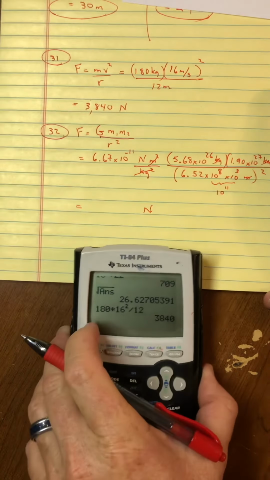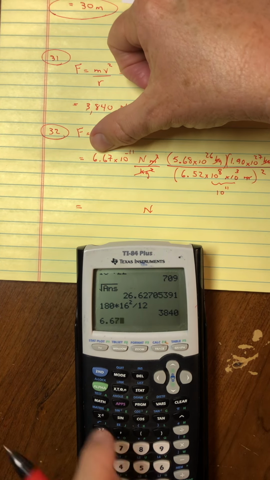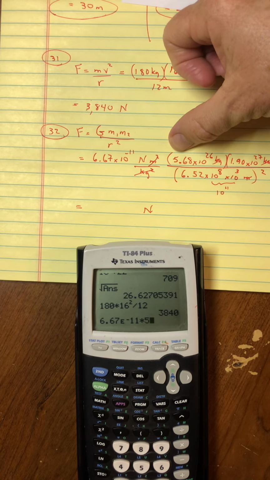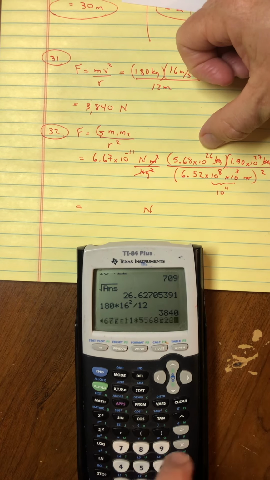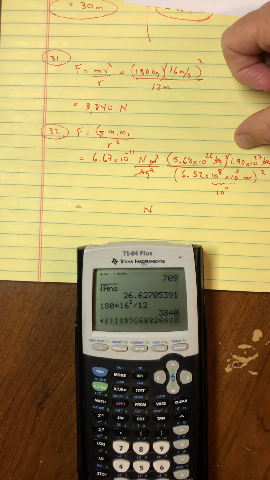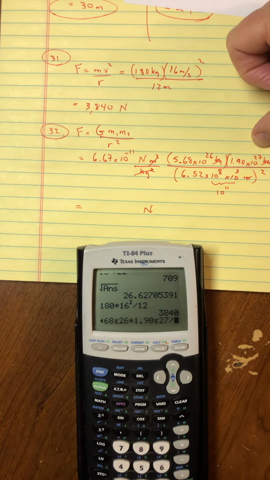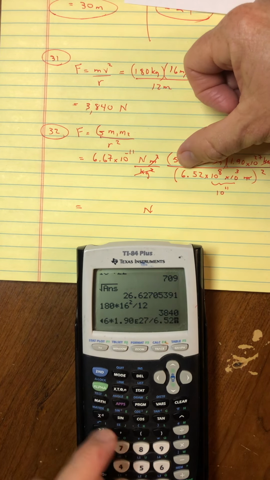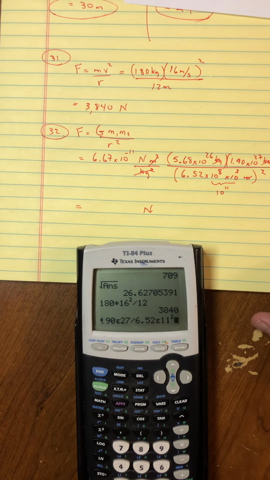All right, so we got some big numbers here to work with, so we need our calculators. 6.67 times 10 to the negative 11 times 5.68 times 10 to the 26th times 1.90 times 10 to the 27 divided by 6.52 times 10 to the 11th, squared.